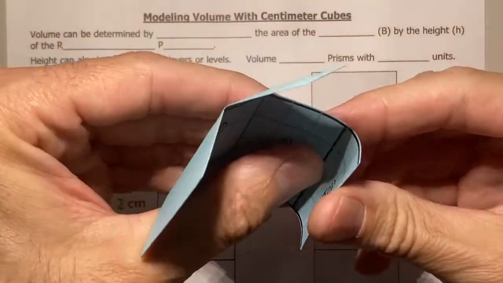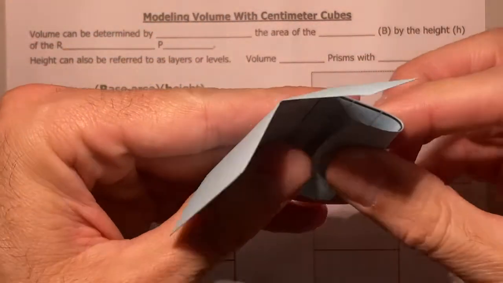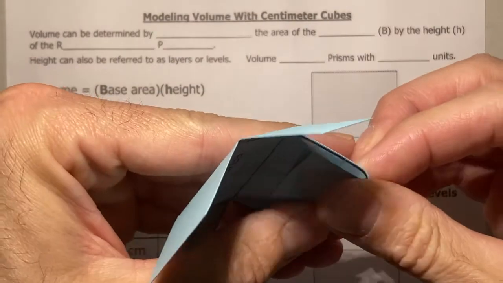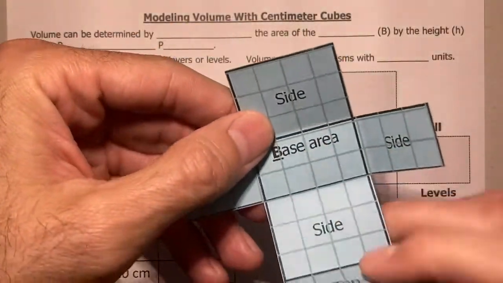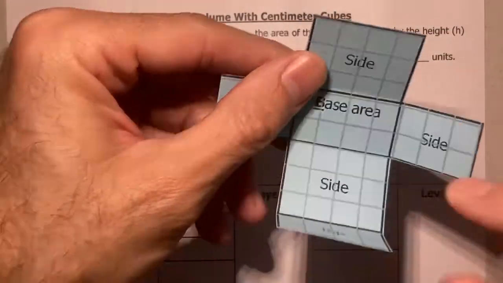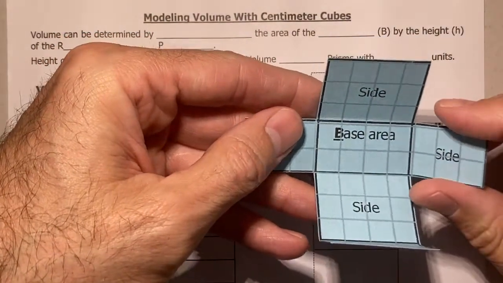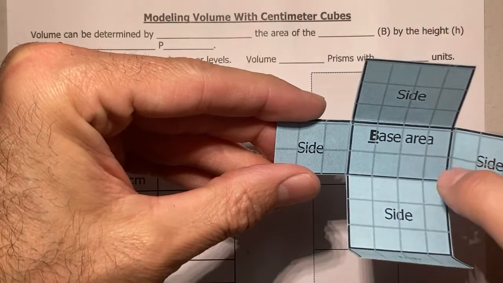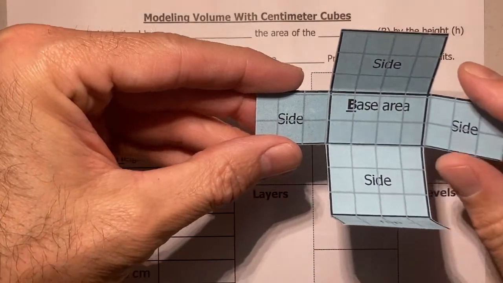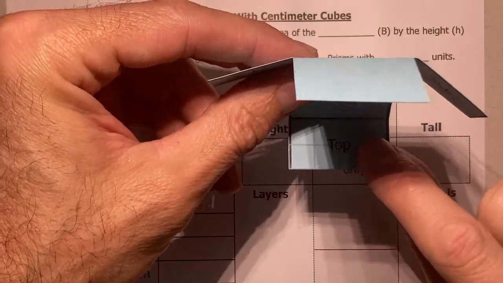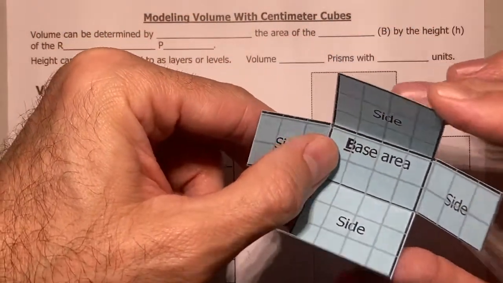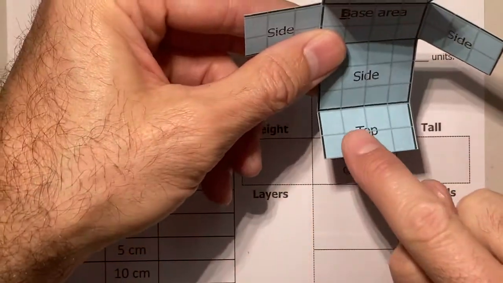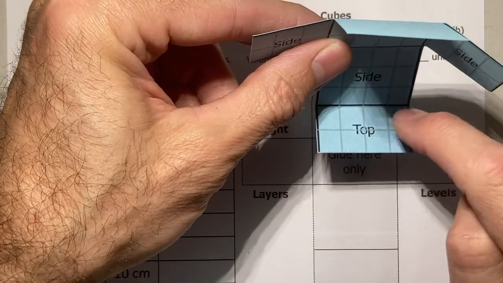We're also going to have a top once we end up here. So if you notice, we have the base of this three-dimensional shape, and there's 1, 2, 3, 4, 5, 6, 7, 8 square units. And on the opposite parallel side, once we actually build our shape, we have the exact same size on the top. 1, 2, 3, 4, 5, 6, 7, 8.